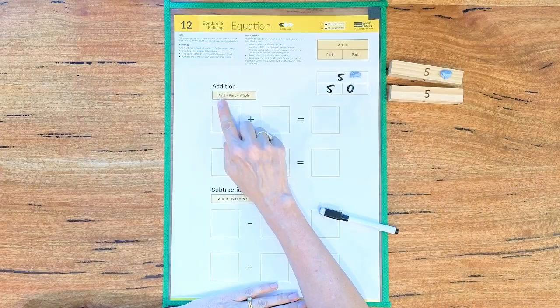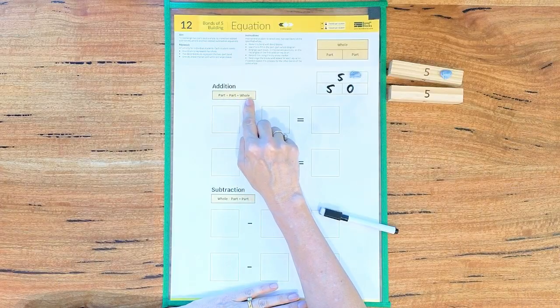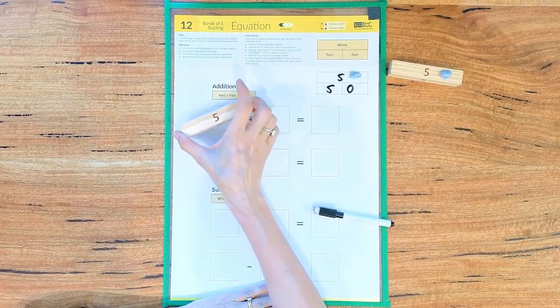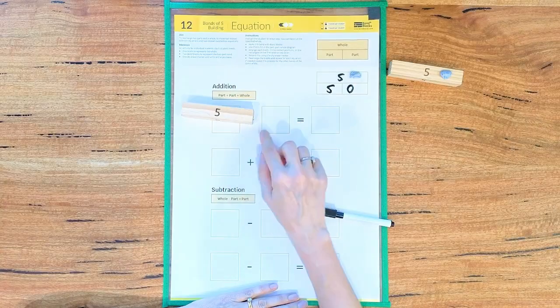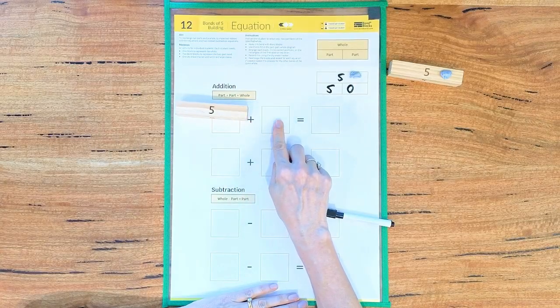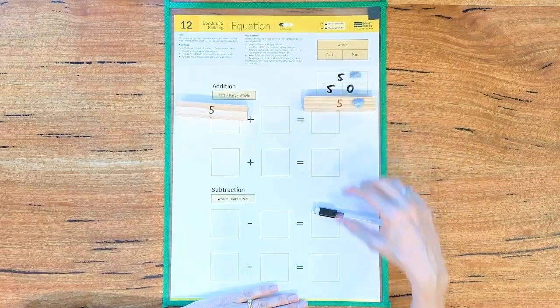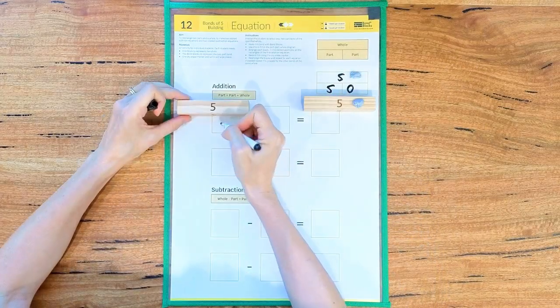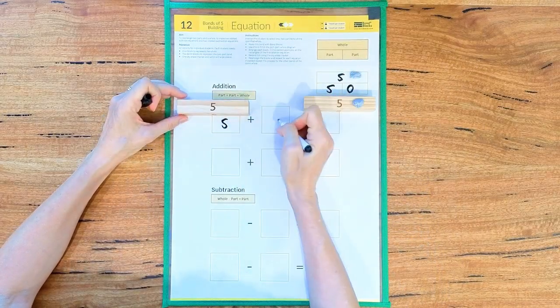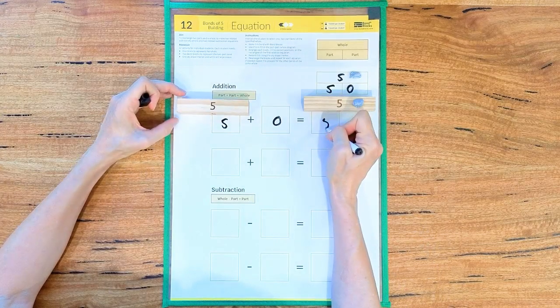Addition is part add part equals whole. The part of 5 add the part of 0 equals the whole of 5. 5 add 0 equals 5.